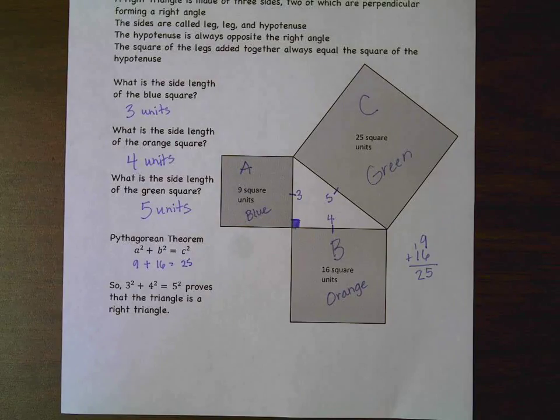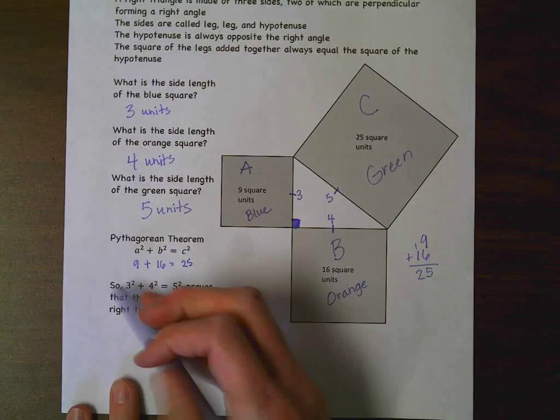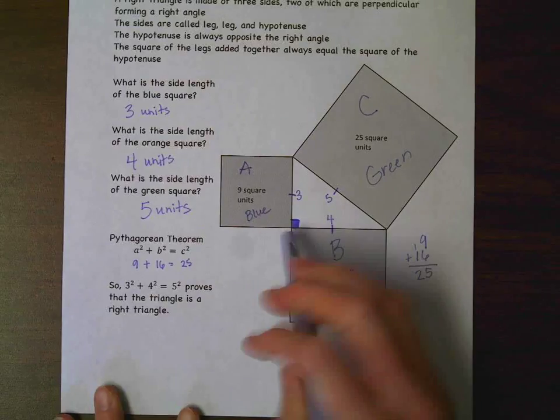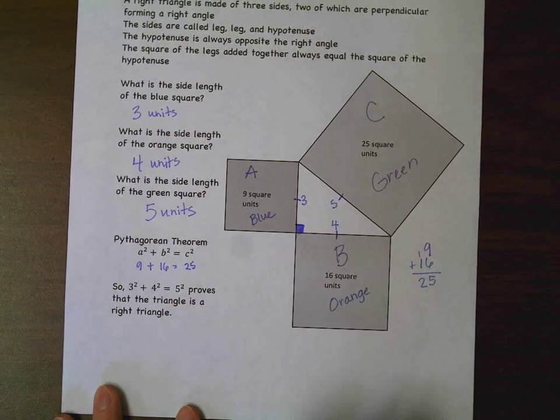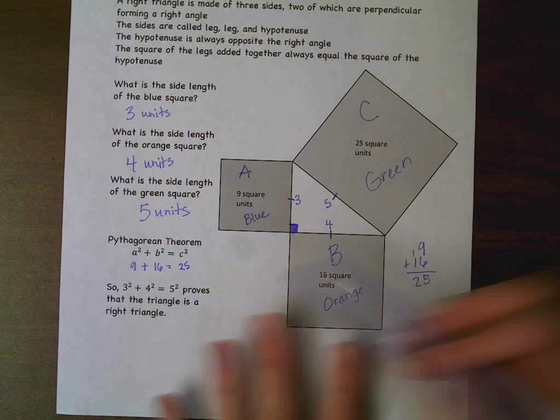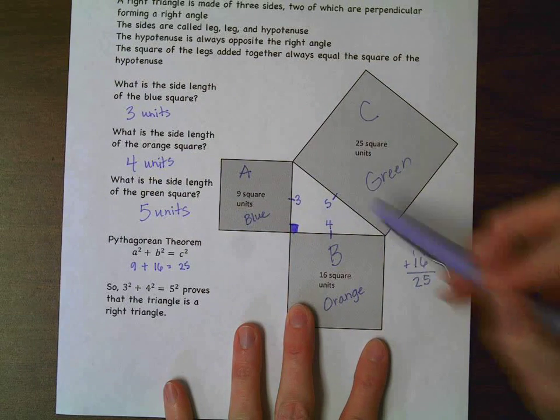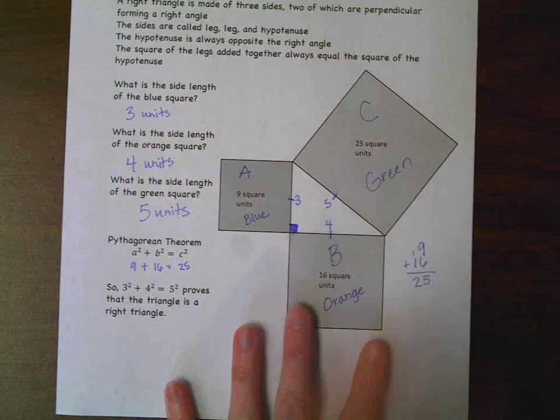This is really fun, and to me, this is one of my favorite lessons, because once you can figure out how to work with these, it tells you a lot of information. The number one thing you have to remember about the Pythagorean theorem is you can only use it if you have a right triangle. That's the only time you can use it. The other thing you have to remember is the hypotenuse, which is the longest side of your triangle, always sits across from the 90-degree angle.